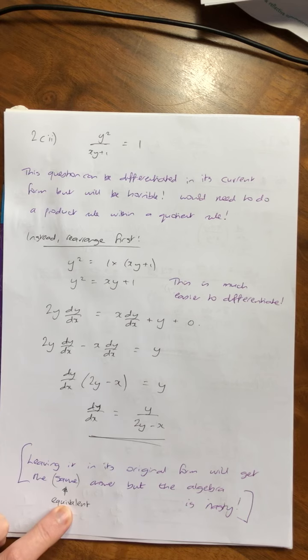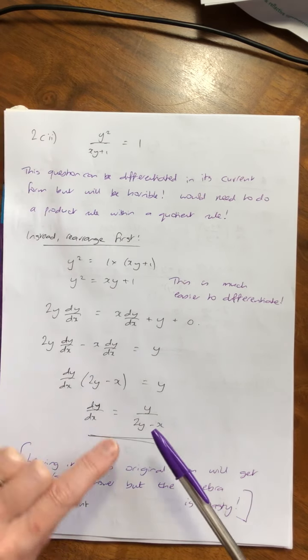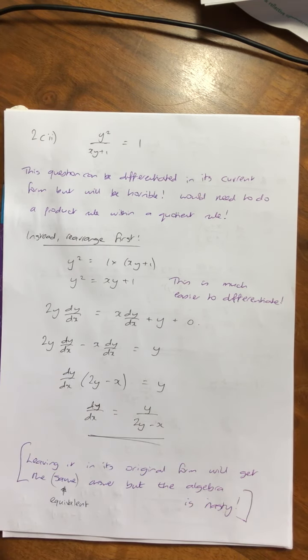What we're saying, of course, is that the two dy/dx's are equivalent for any point on that curve. Okay, I hope that clarifies things a little for you.